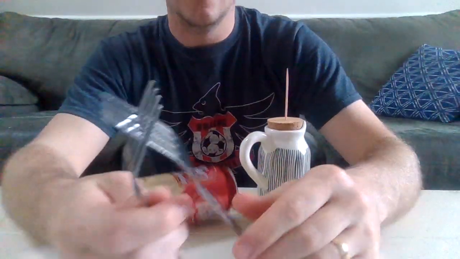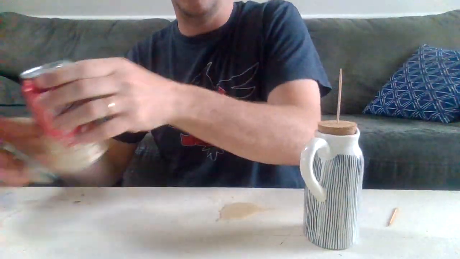Okay, so to do this demonstration right here with the forks, you take two identical forks, and you smash them together just like this, prong to prong, push them together. Kind of force them in there until it looks like this.